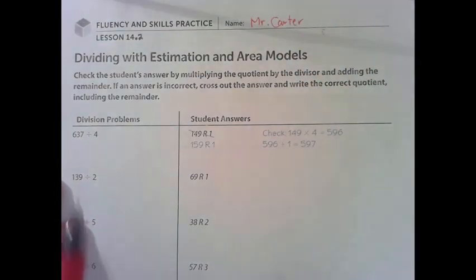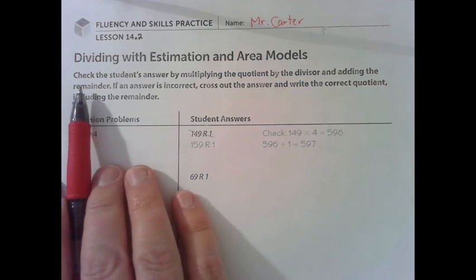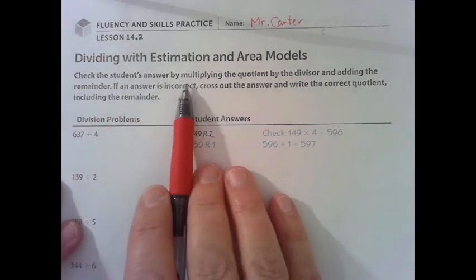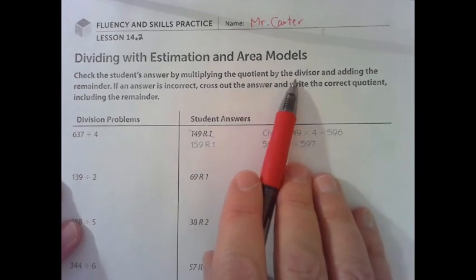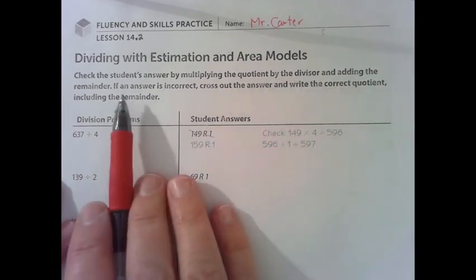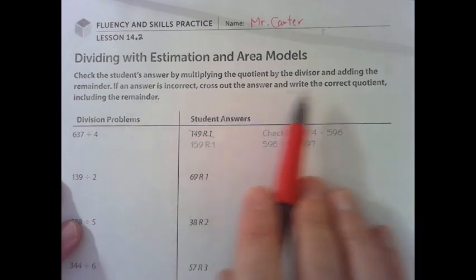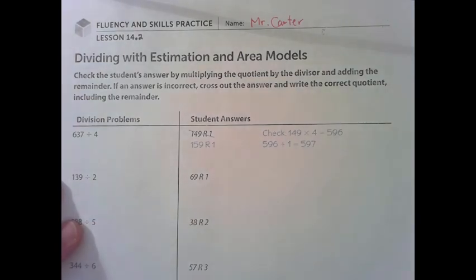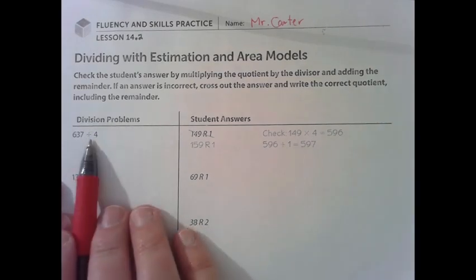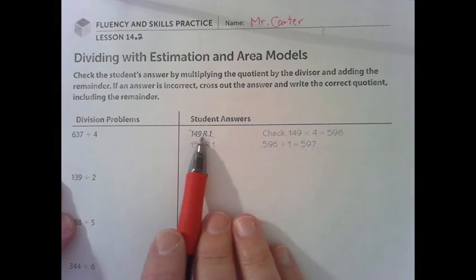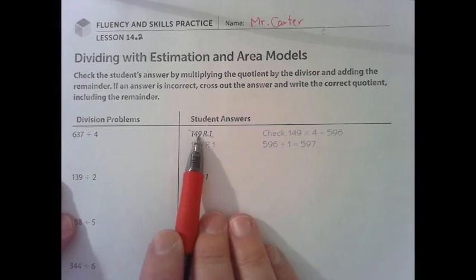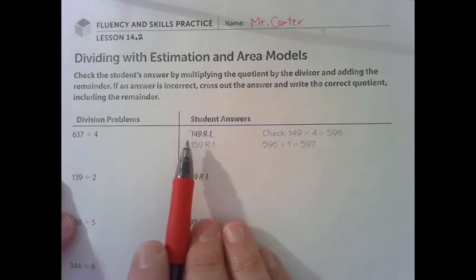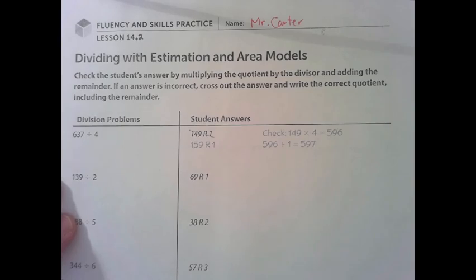All right, so the directions say, check the student's answer by multiplying the quotient by the divisor and then adding the remainder. If the answer is incorrect, cross out the answer and write the correct quotient, including the remainder. Basically, you have a division problem, and then there's a pretend student who got an answer. So you have to check the answer, and if it's correct, then you don't need to do anything. But if it's incorrect, then you need to divide it to find the actual answer.